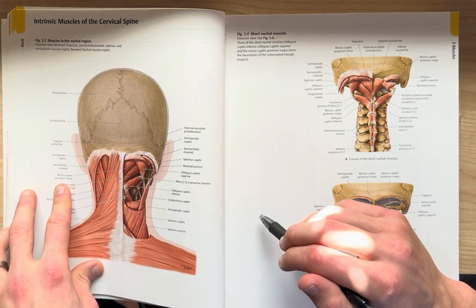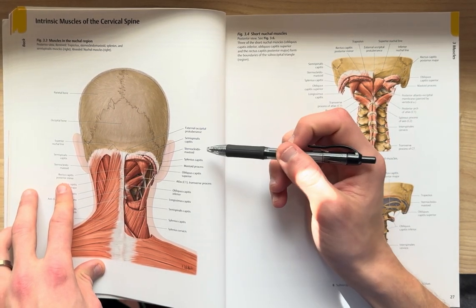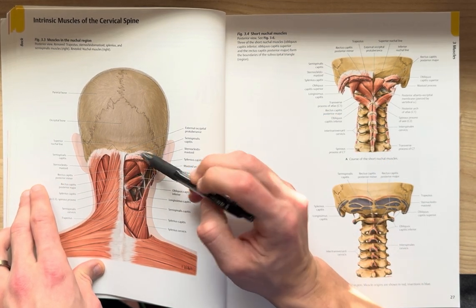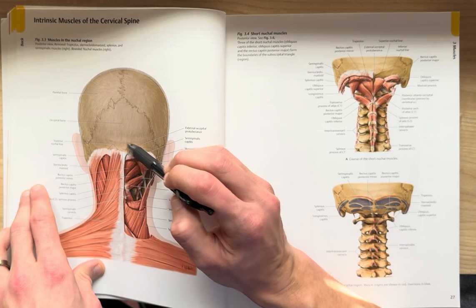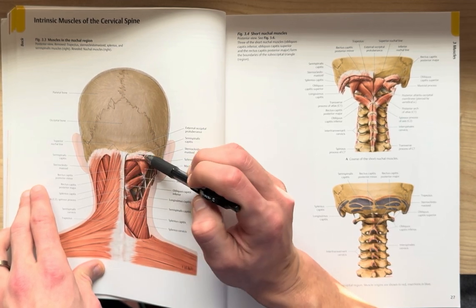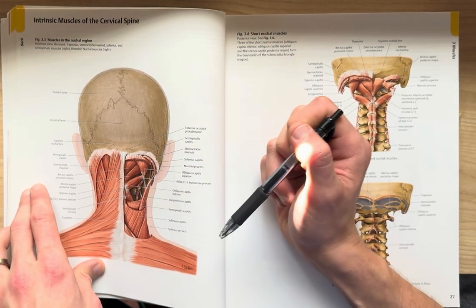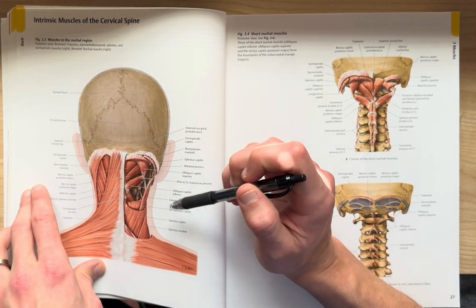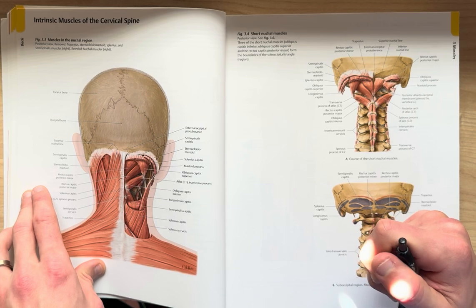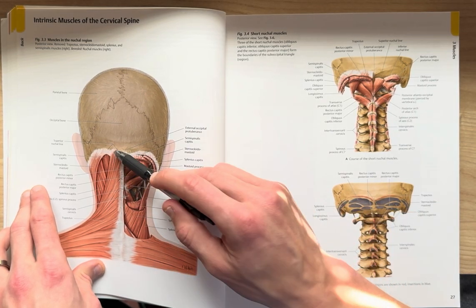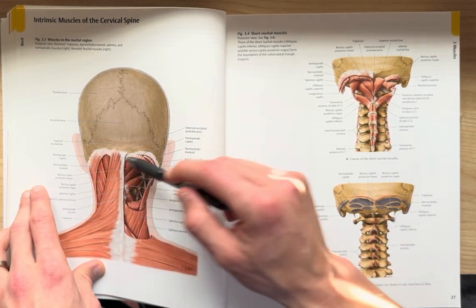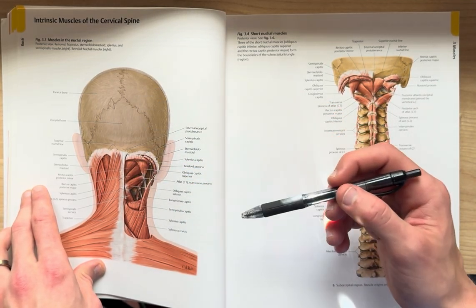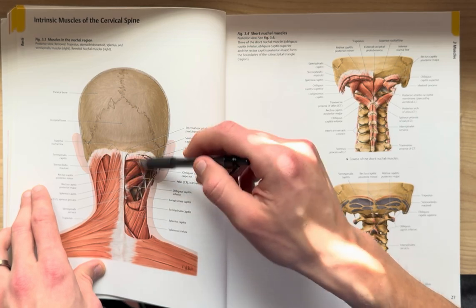Intrinsic muscles of the cervical spine. So the muscles of the nuchal region. And if you remember, the nuchal region is kind of that prominence on the occiput of the back of the skull. Posterior view, and removed is the trapezius, the sternocleidomastoid, the splenius, and the semispinalis muscles. So these are all here, and then they're taken away over here so that we can see deeper within. And then even the nuchal muscles are taken away too.